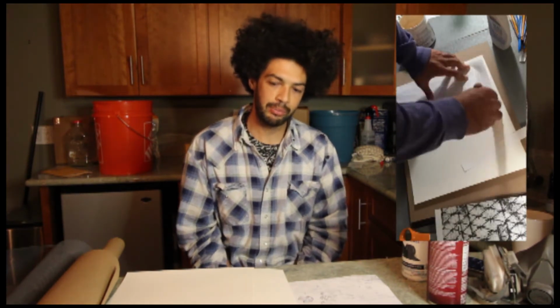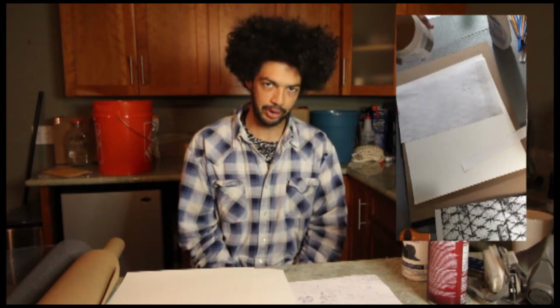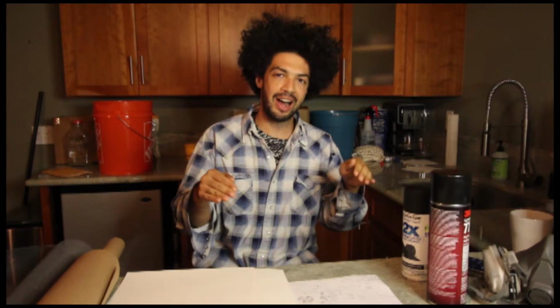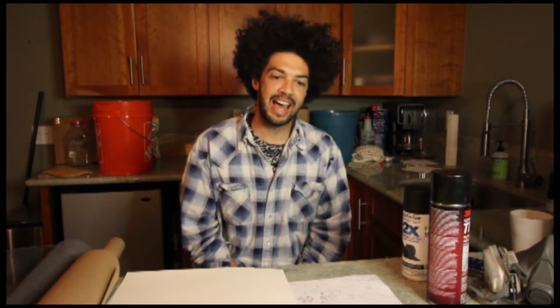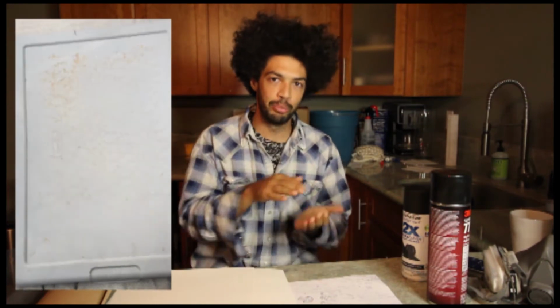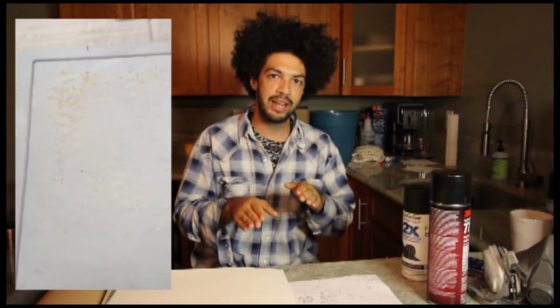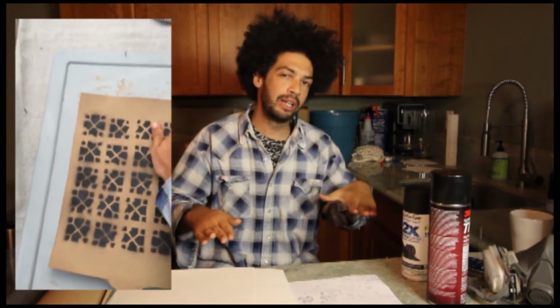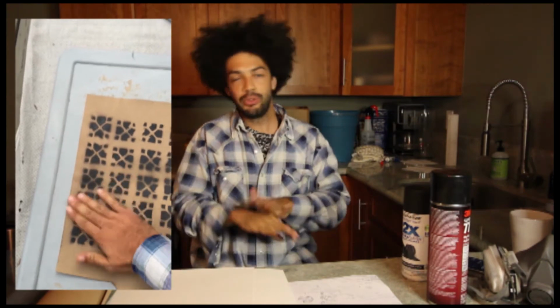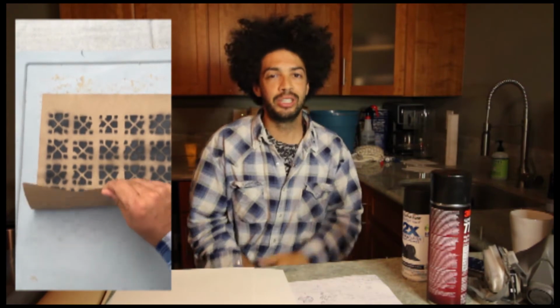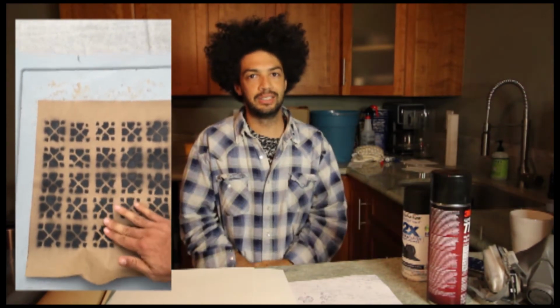You want to adhere them to your packing paper. Once you've adhered it to the packing paper, let it dry, and then take that and lightly spray the adhesive on top of the plastic top. And then you want to get your stencil as flat as possible. No wrinkles, no bubbles. If you get some, okay, it's not the end of the world. You can just work it and then see how it comes out, make another stencil.